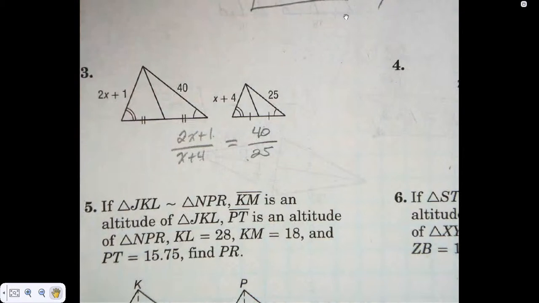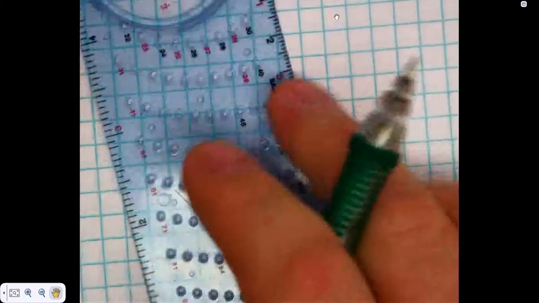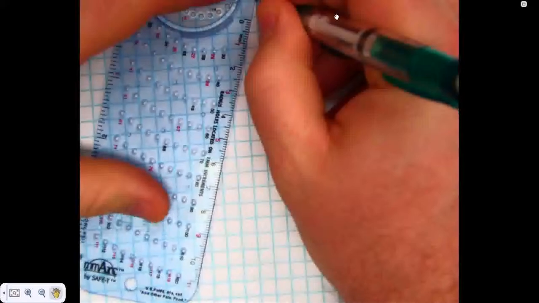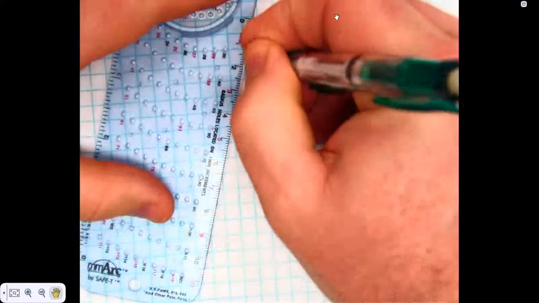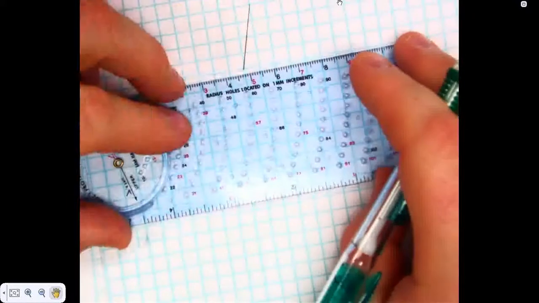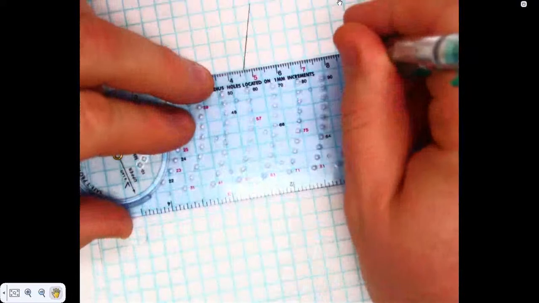Okay, the other thing we need to look at here is when you have one triangle and you have an angle bisector, a neat thing happens. So I'm going to do my best to draw a triangle here.